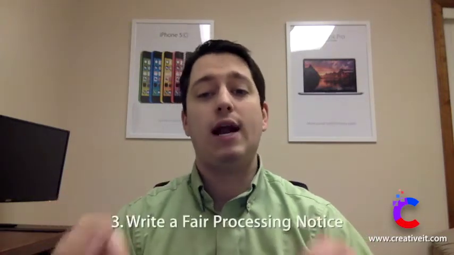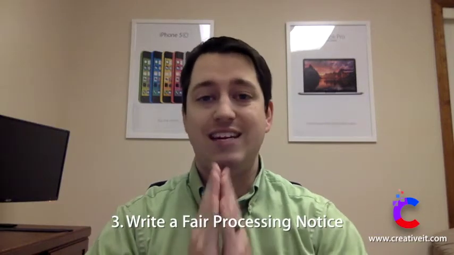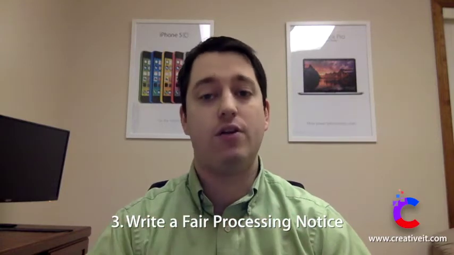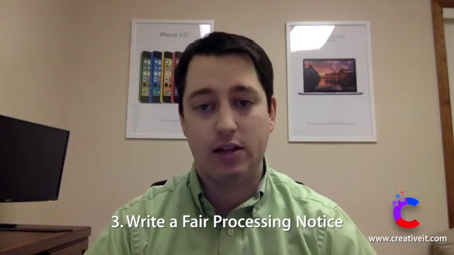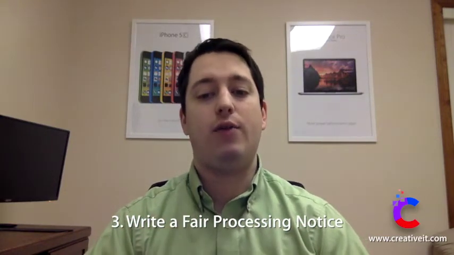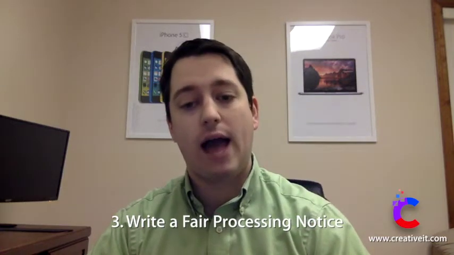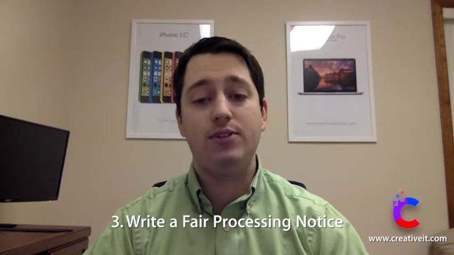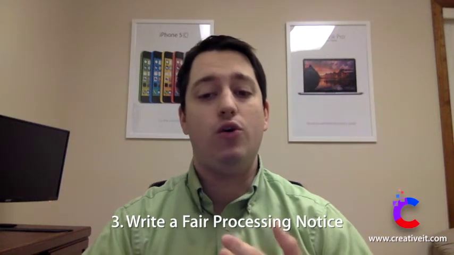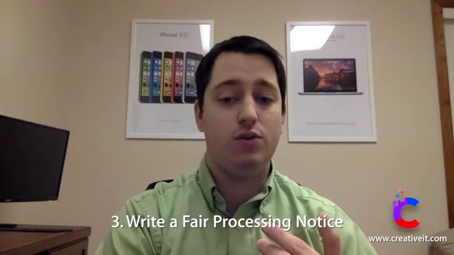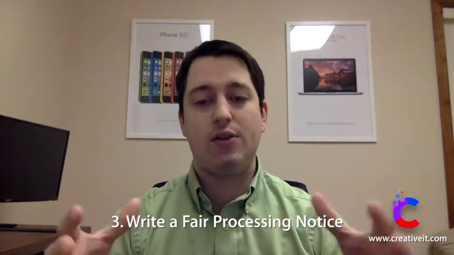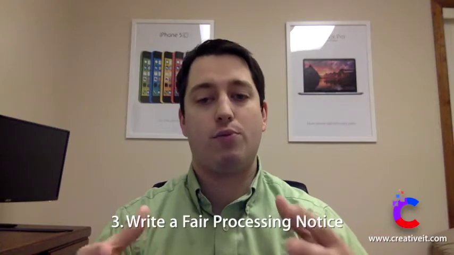Step three, write a fair processing notice. This is not a legal jargon document. This is something you can put together. It's actually meant to be in very plain English. It should spell out the following things. What are you going to collect? Why are you collecting it? Who is collecting it? How is it being collected? How is it going to be used? And who will it be shared with? If you put together that document, that is going to be your fair processing notice.